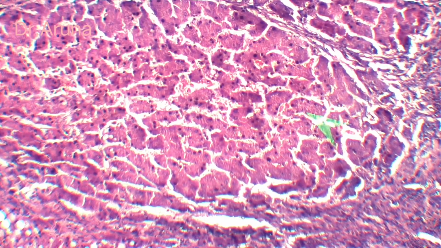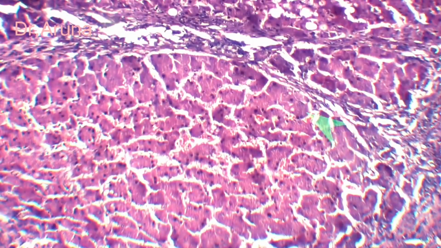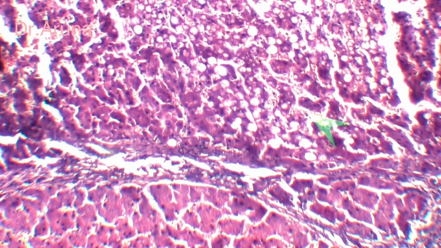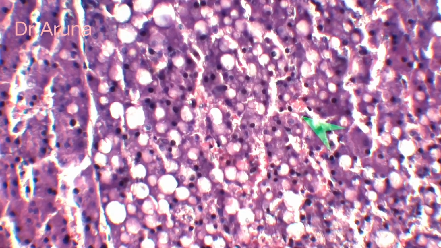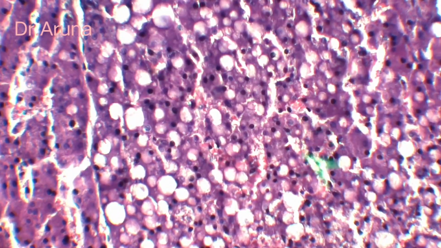So if I am going to this nodule, moving on to this nodule, then I can appreciate the fatty changes. You can see the empty spaces. So all these are the fatty changes. So this is high power view of the fatty changes. You can see the fat vacuoles are there.